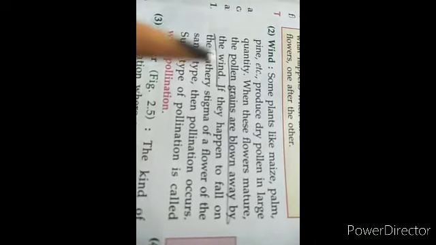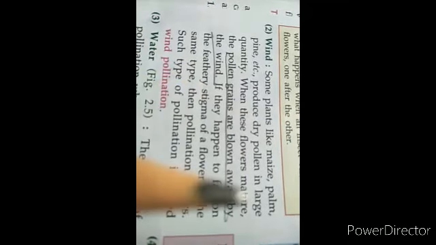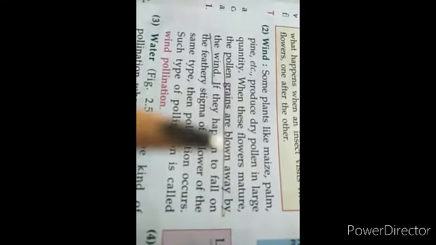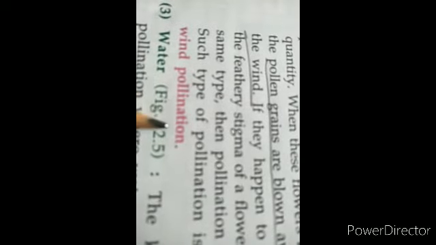Because it's not a very accurate method, the plant has to produce pollen in a very large quantity. So a lot will be wasted, but some of them will be carried by the wind to the right place, and that is the stigma of another flower, so that fertilization can take place. Since the carrying of the pollen in plants like maize, palm and pine is done by wind, we call it, well, you've guessed it right, wind pollination.